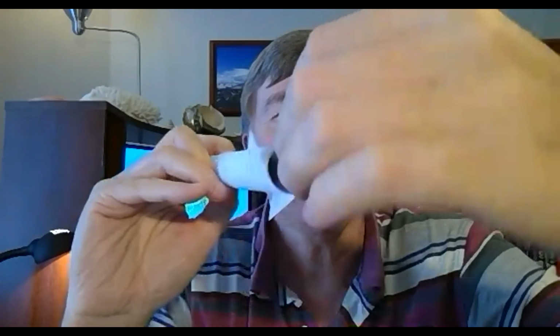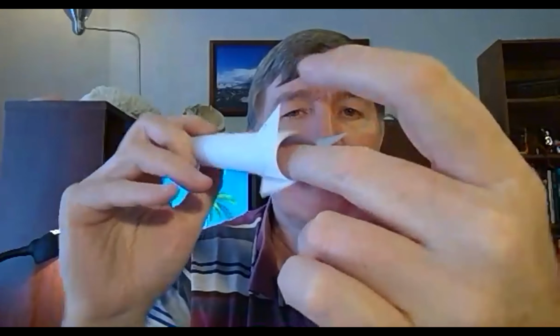And I have these fins here. But these fins, I mean, you could leave the fins the way they are, or if you want, you could bend and crease so that the fins stick out perpendicular to the body. Okay, you see now the fins are a little more like normal fins. All right, so those are the fins on my rocket.